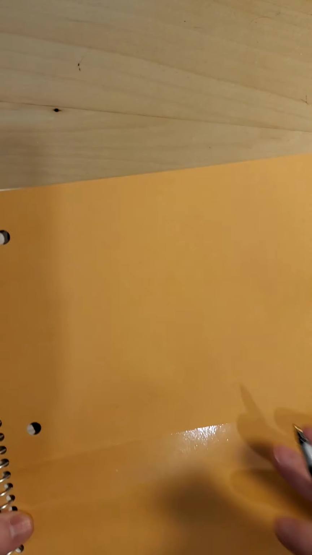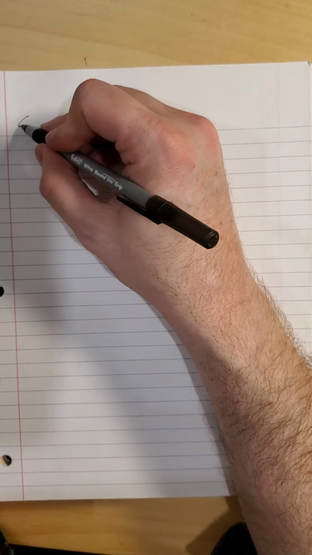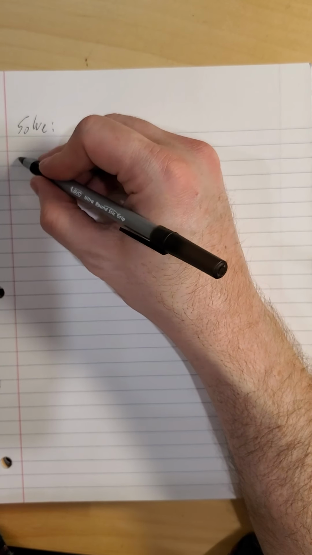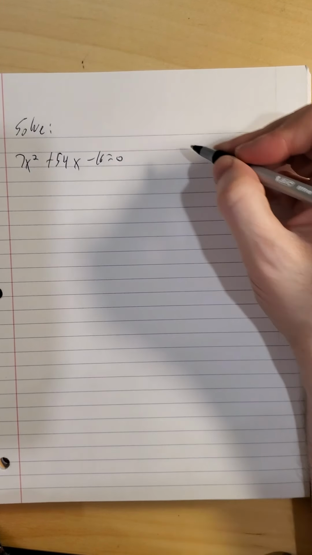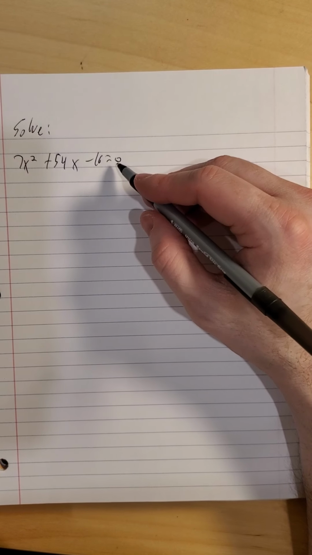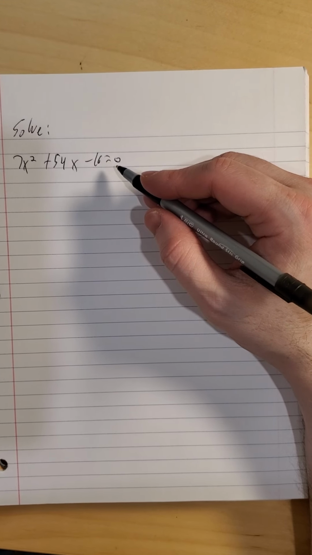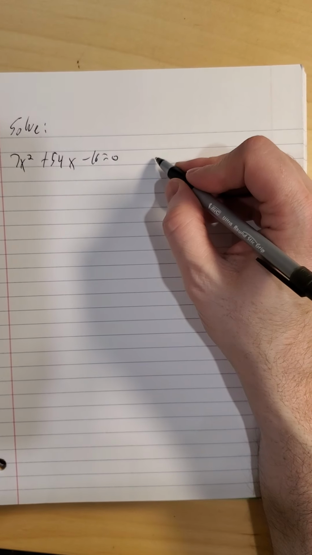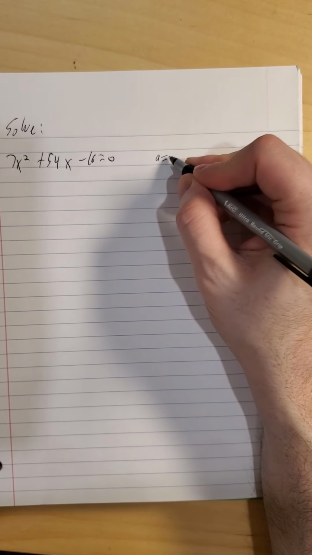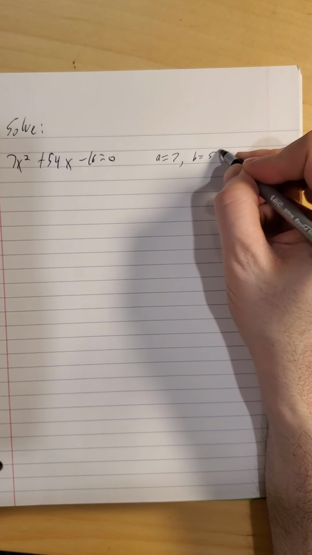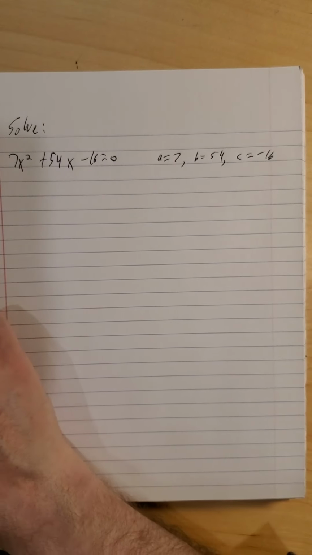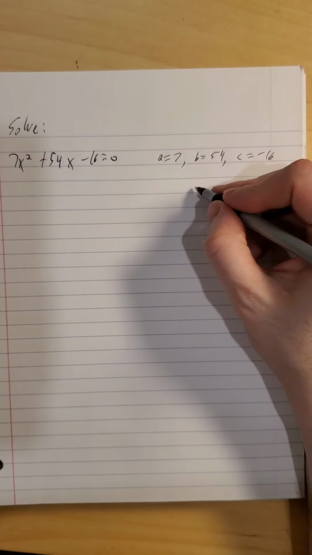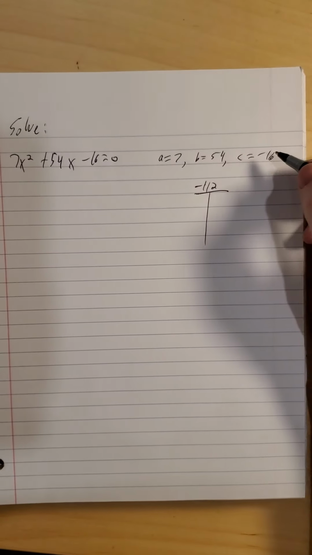Let's do another one here. So we'll try a 7x squared plus 54 times x minus 16 is equal to 0. So one side is already set to 0. The other side is not factored, so we fix that. So A is 7, B is 54, C is not just 16 but negative 16. So 7 by negative 16. And we're looking at a negative 112 for a product.